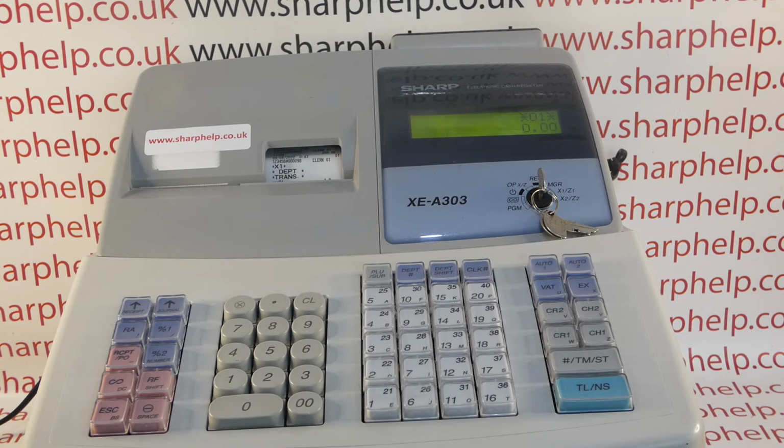This video from Sharp Help, we're taking a quick look at how you can issue copy receipts and general receipt functions on the XEA303, 406 or 40S register.